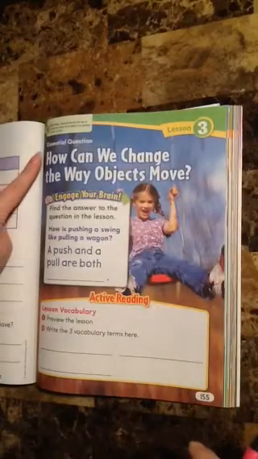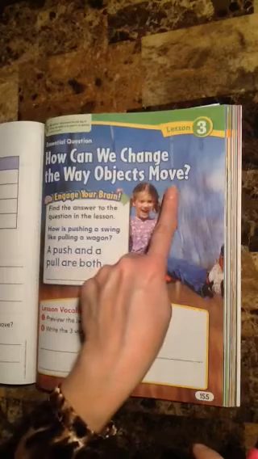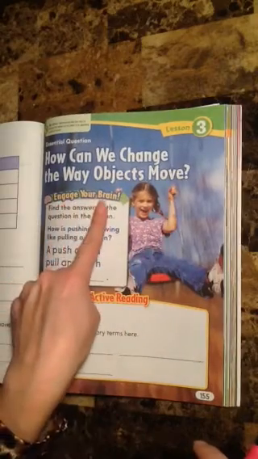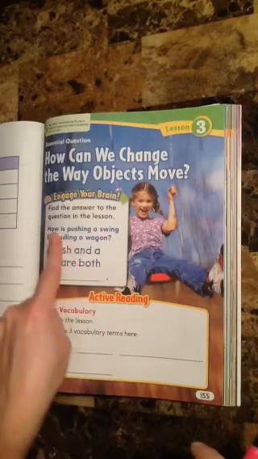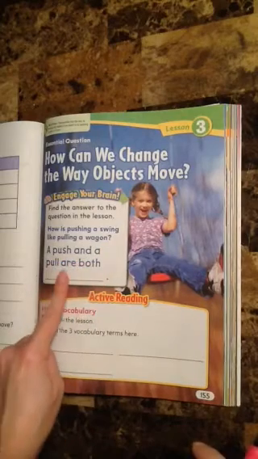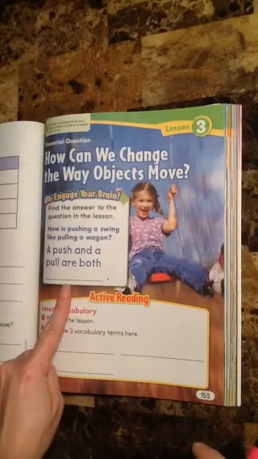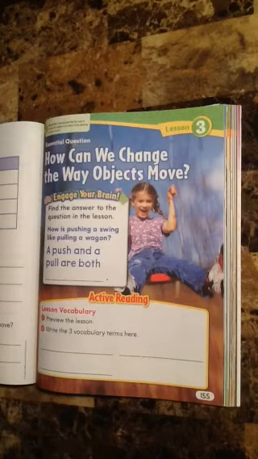This lesson's essential question says, how can we change the way objects move? Engage your brain. Find the answer to the question in the lesson. How is pushing a swing like pulling a wagon? A push and a pull are both what? Make sure you come back to this at the end of the lesson and fill in your blank.